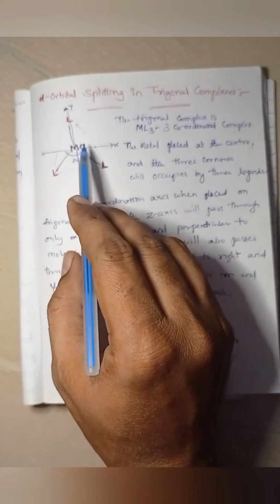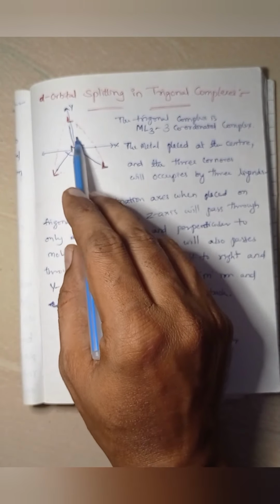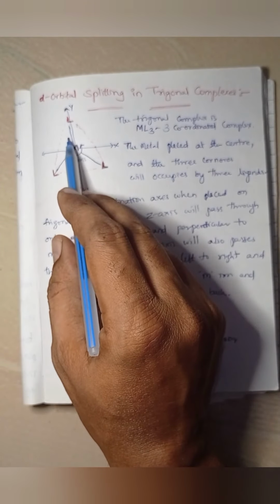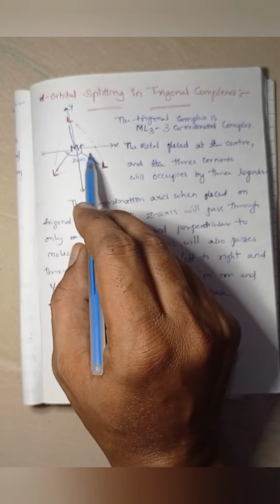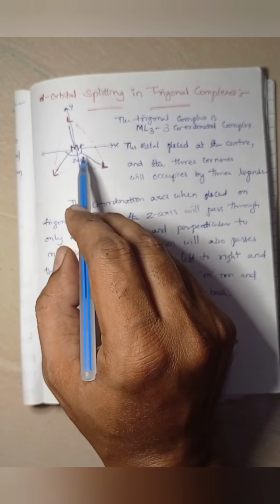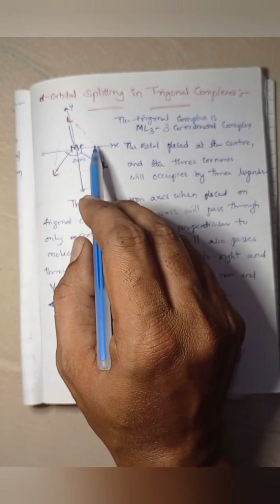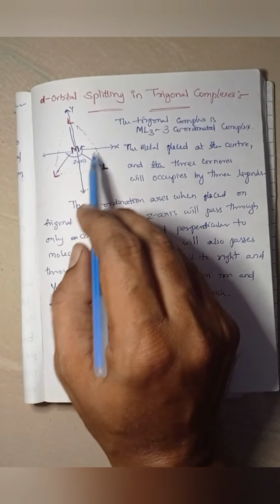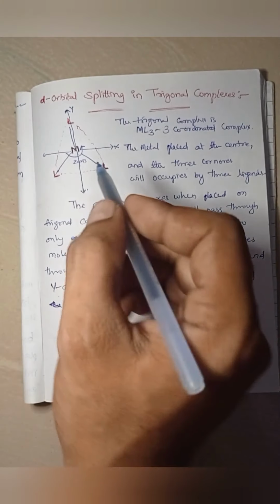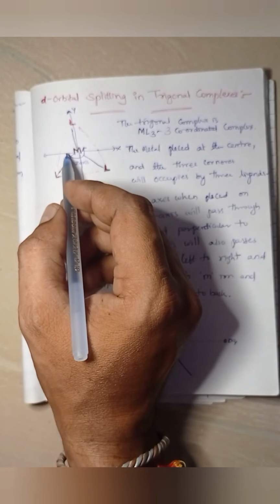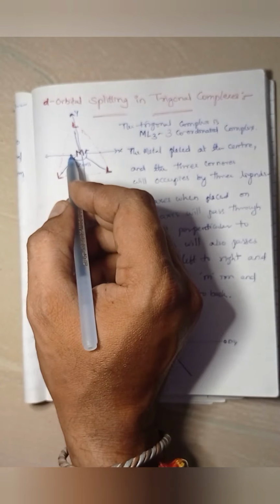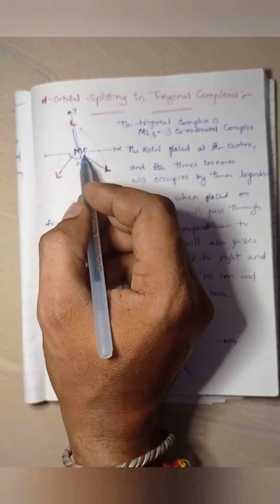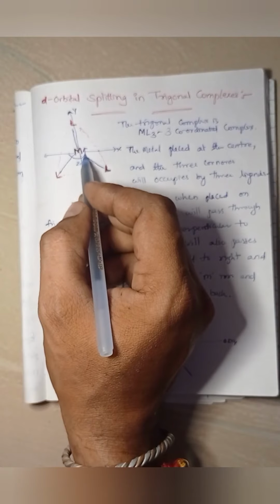So if we consider the ligand sites, one ligand is along the y-axis, and the other two are looking in the middle of the xy coordination axes. But actually these two ligands are not exactly at the middle of the coordination axes, right? Isn't it? Why? Because the angle from this point to this point will be 180, isn't it?